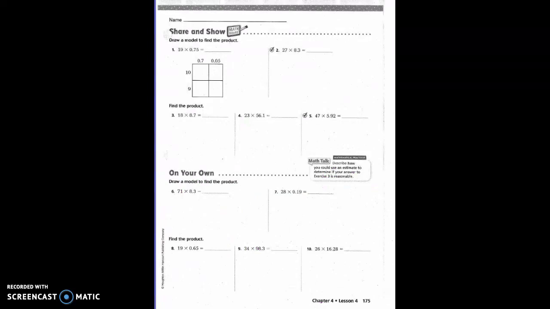So draw a model to find the product. Basically, they took 19 times 75 hundredths and they broke 19 into 10 and 9, and they broke 75 hundredths into 7 tenths and 5 hundredths. So what would 7 times 10 be, guys? 70, but how many decimals do we have? 1, so you have to move it once to the left, so our answer would be 7.